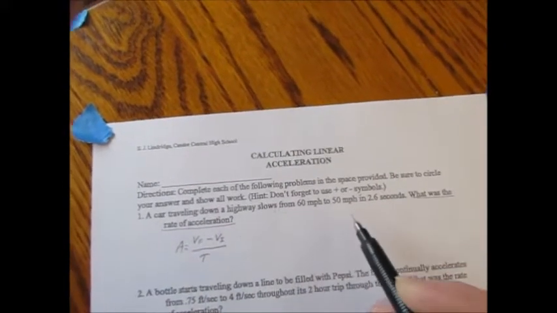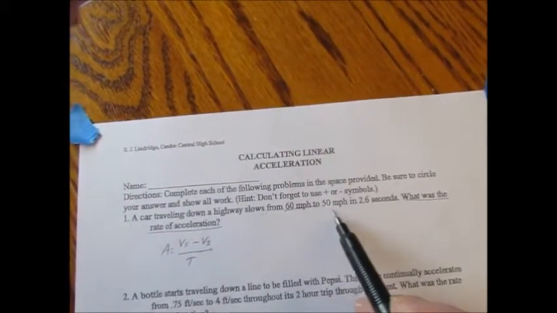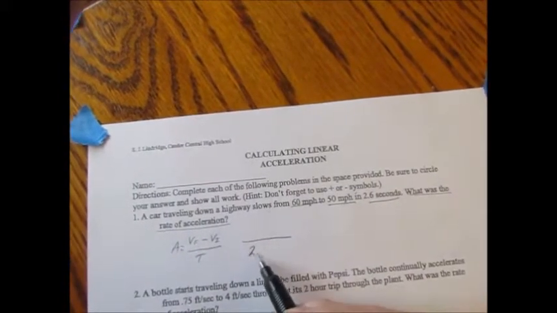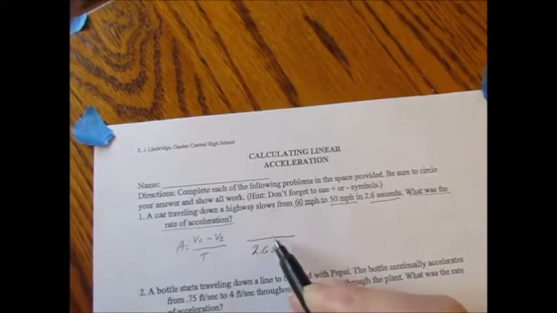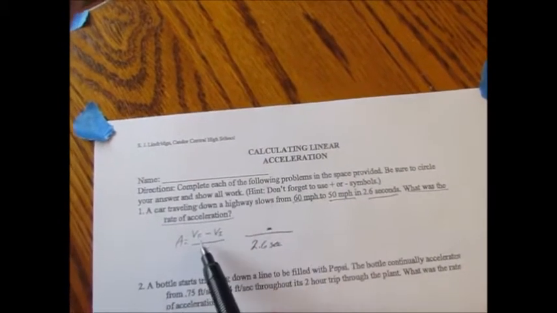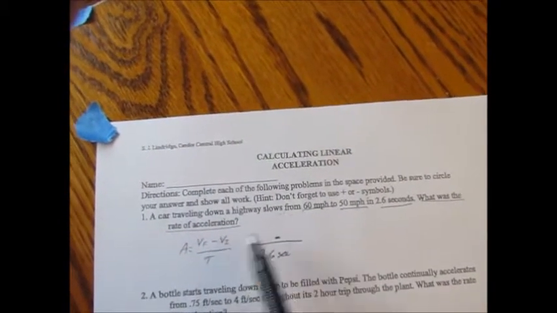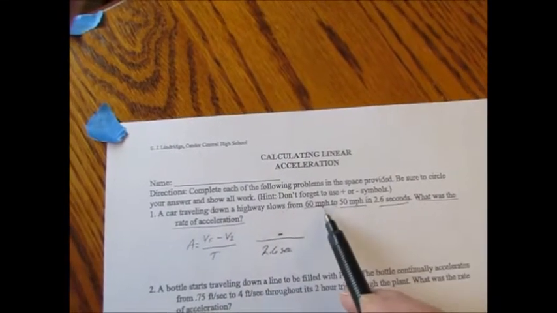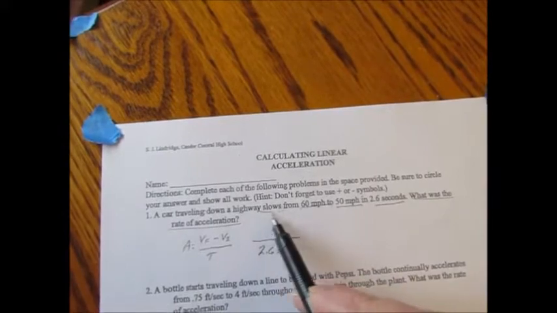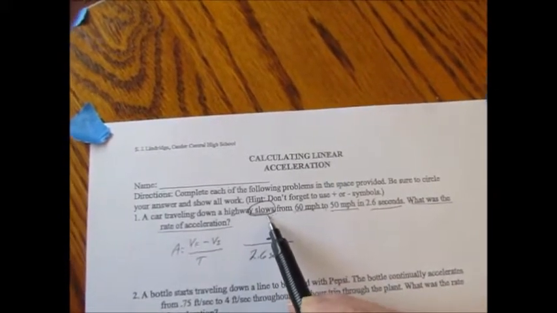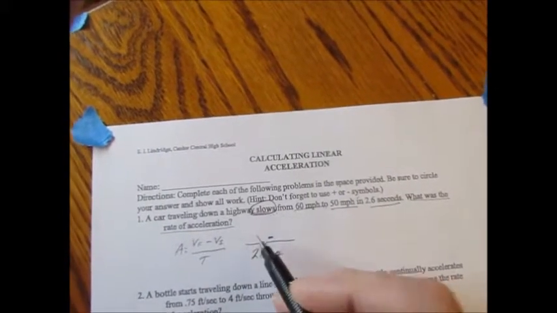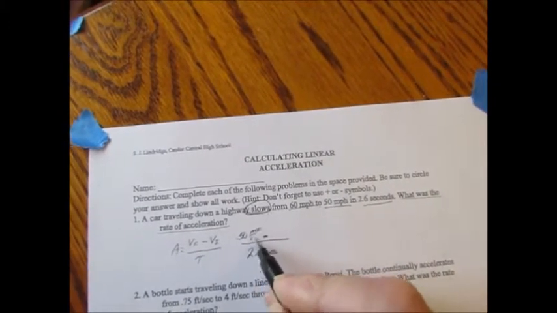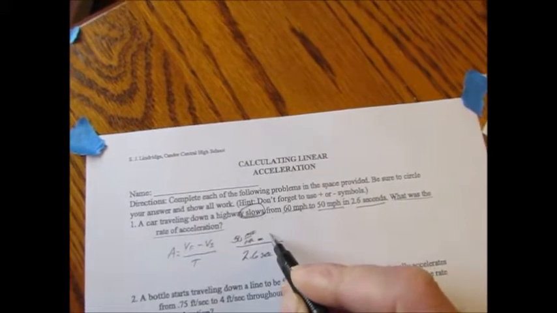So this is where it gets tricky. We have two different speeds, 60 miles an hour and 50 miles an hour, and a time. So let's take care of the time right off the bat. That's the easy one. The hard one is we have this minus sign here, which means we have a final speed and an initial speed, and we subtract them. So we have to determine which one's final and which one's initial. Well, our question tells us that we're slowing, which tells us our final speed is going to be smaller than our initial speed. So now I know it's 50 miles per hour, and I'm writing out my units, minus 60 miles per hour.